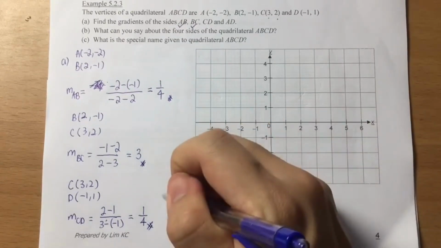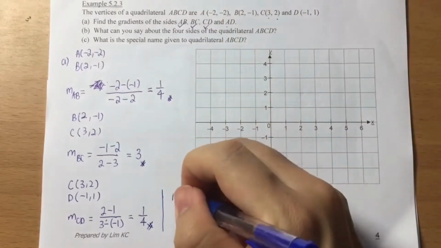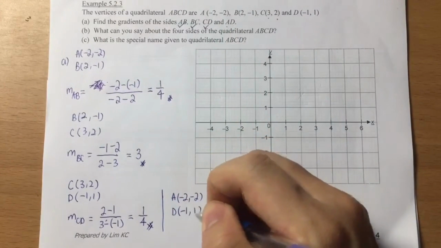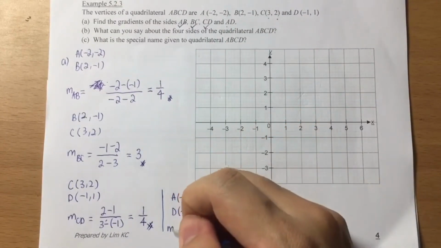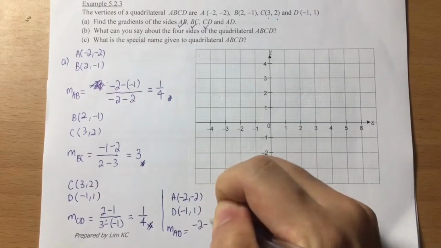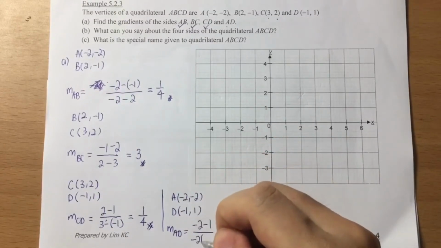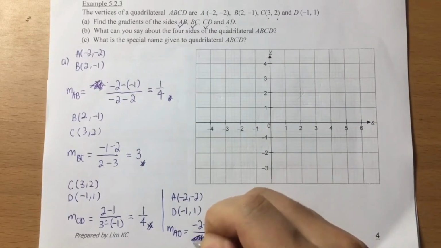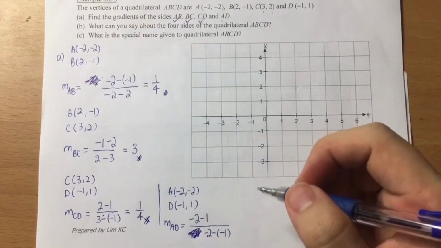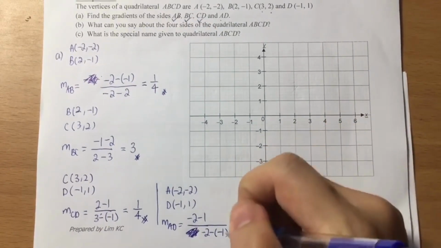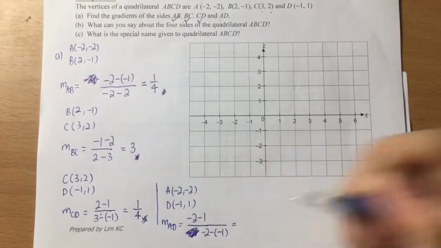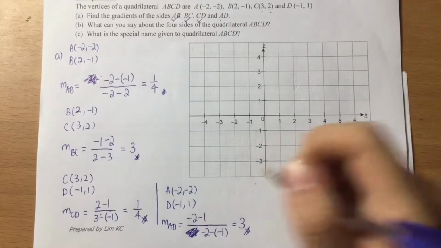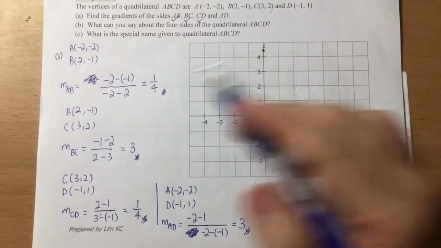And the last part, AD. So my A is -2, -2, D is -1, 1. So my gradient of AD will be -2 minus 1 over -2 minus, I always try to write faster. And this will give me 3. So that concludes question part A.